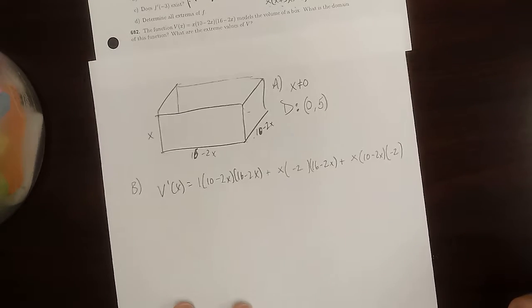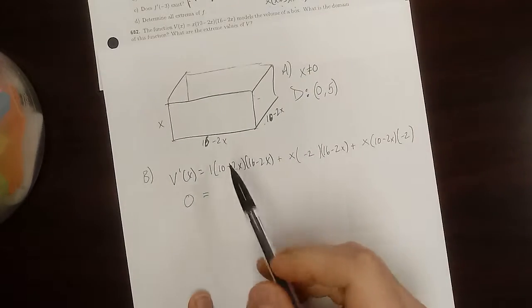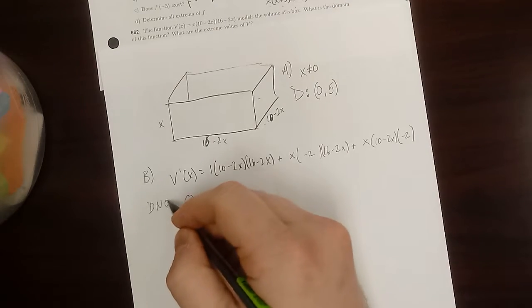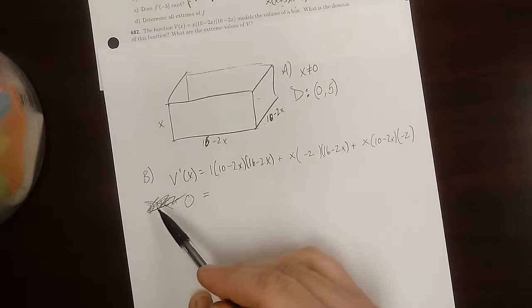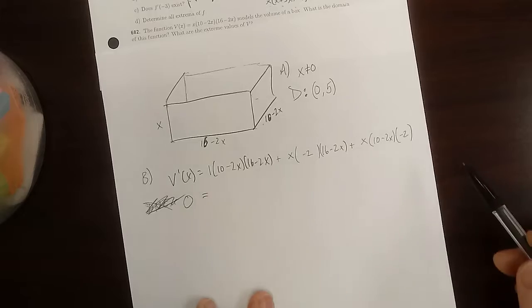Okay. And I want to find the extreme values. So I would just plug in 0 for my derivative because there's nothing that's going to make this undefined. So I don't need to say dne or 0. That's not going to be a problem. If that's an issue, if you're not sure why there's no dne there, I'd love to talk to you about that. Let me know.